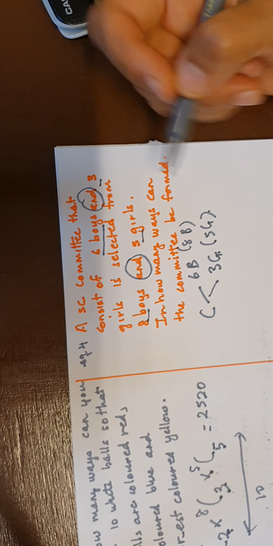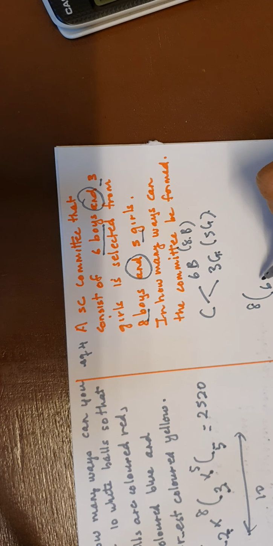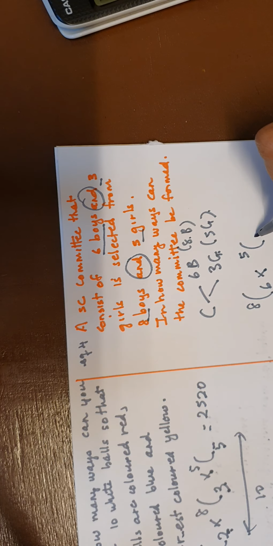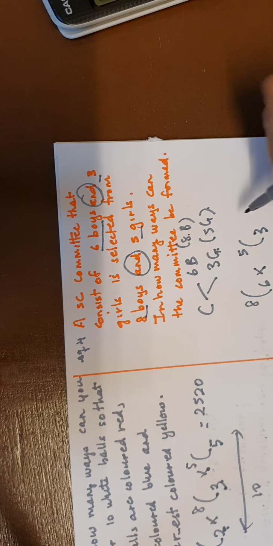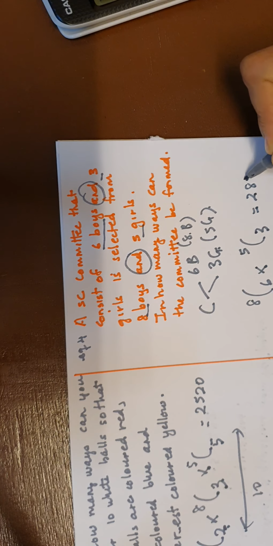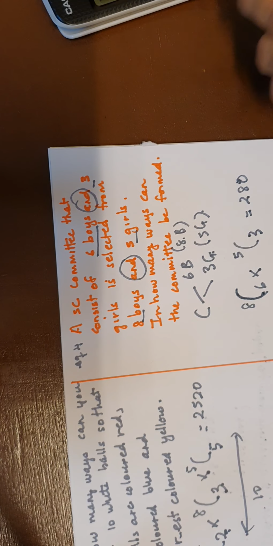So in how many ways can I form my committee? I have 8 boys, I'm going to select 6, and so times. I have 5 girls, I'm going to select 3. So it's 8C6 times 5C3. Your answer should be exactly 280. Please use your calculator and check whether the answer is correct or not. So 8C6 times 5C3.